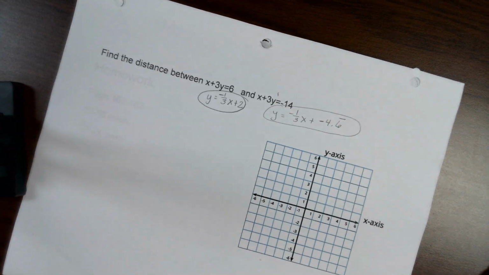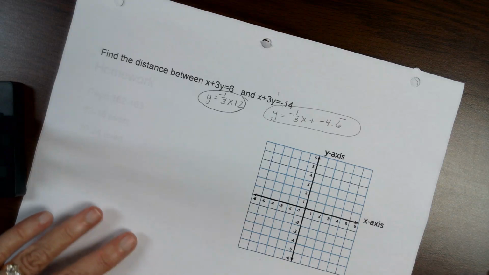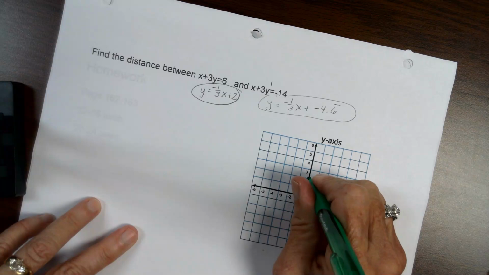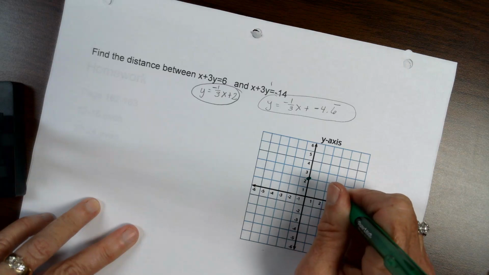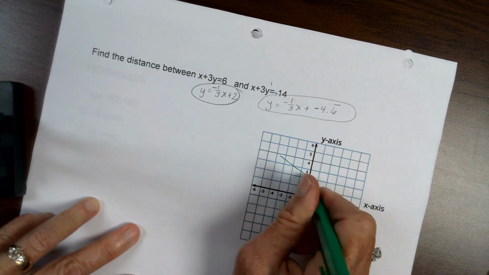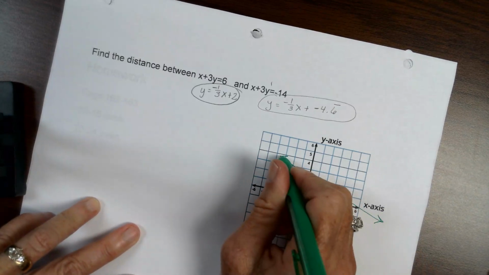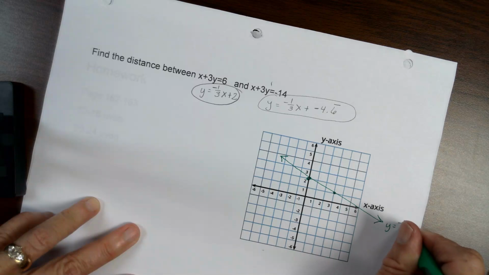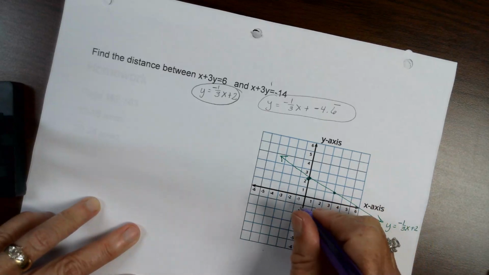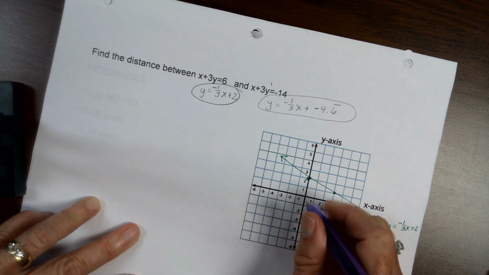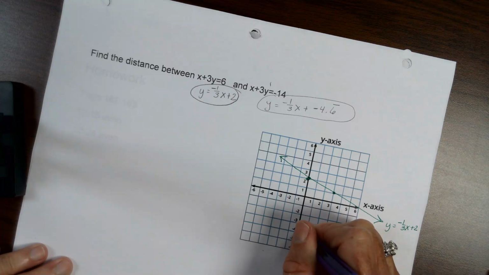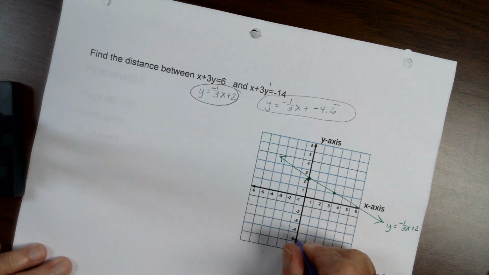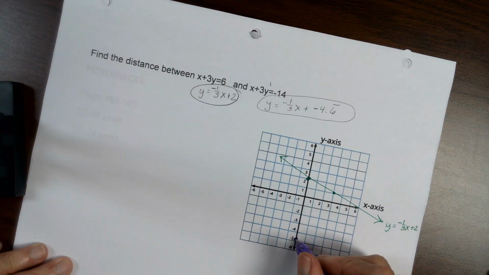I guess I can put them on here. Okay, so I have a positive 2, and I go down 1 and over to the right 3. So y is equal to negative 1/3 x plus 2. And then I'm going to go down negative 4 and 2/3, which would be about right here, which is going to be my y-intercept on that one.